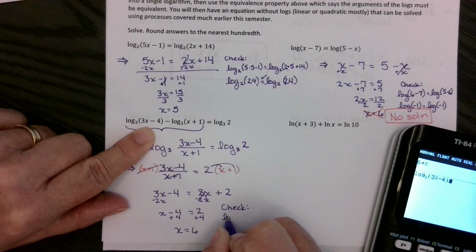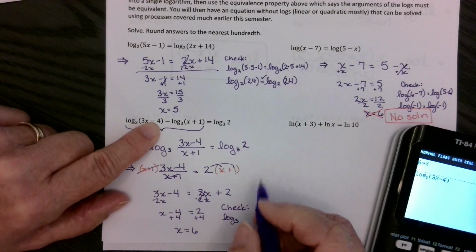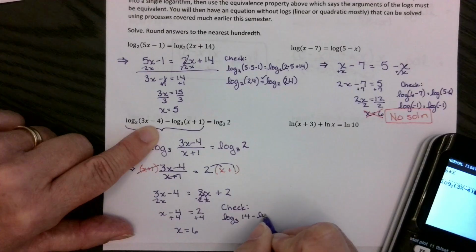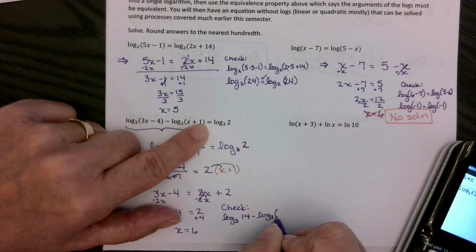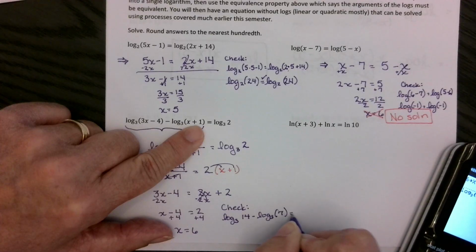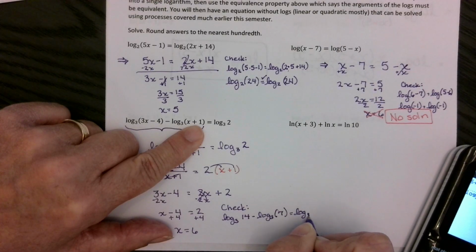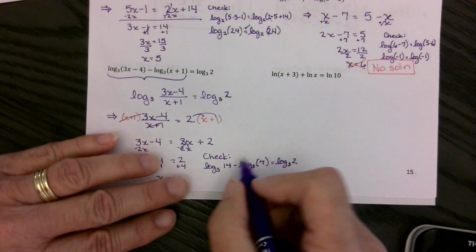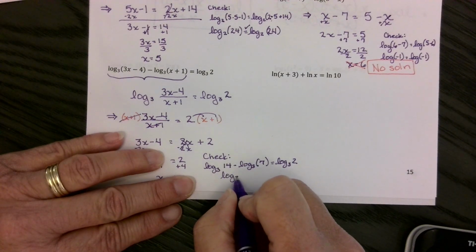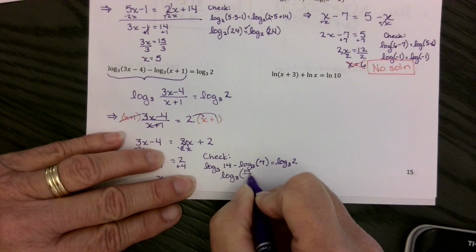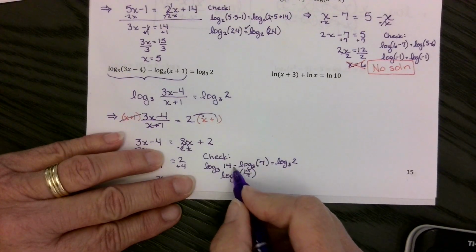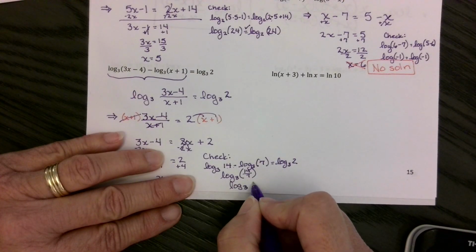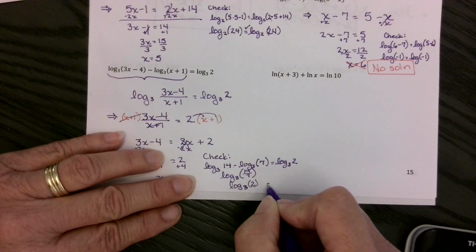And I would get log base 3 of 18 minus 4, which gives me 14, minus the log base 3 of 6 plus 1, which is 7. Okay, and see, I know my properties of logarithms. I have subtraction, so I can divide, and I get log base 3 of 14 divided by 7, which is log base 3 of 2. And that's what I had on that right side.